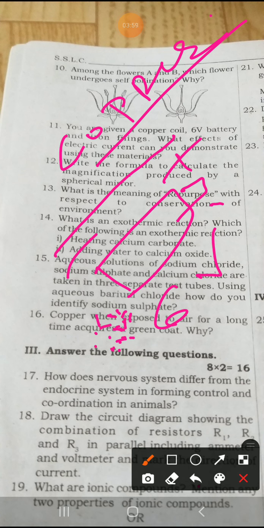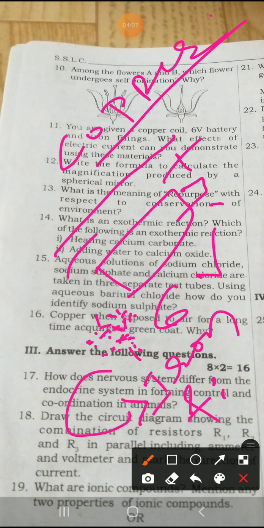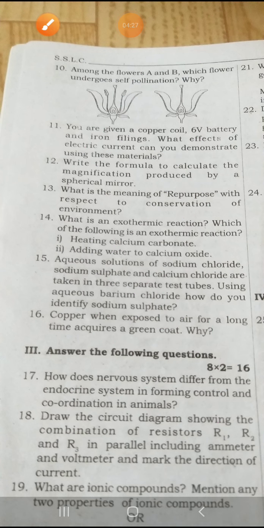When this is given, we can say that the electromagnetic effect of electric current can be demonstrated with these given materials. This question also, children, comes under understanding.